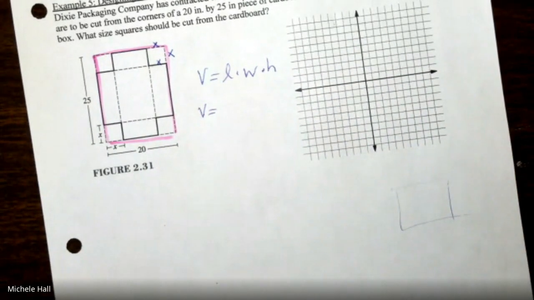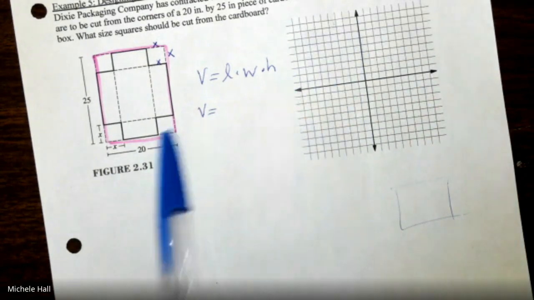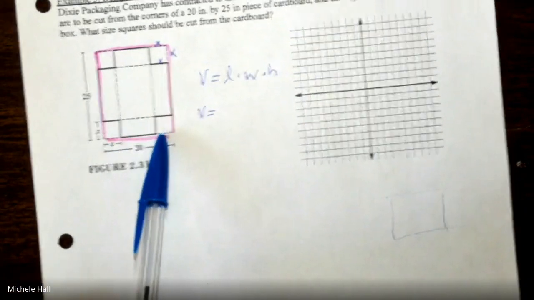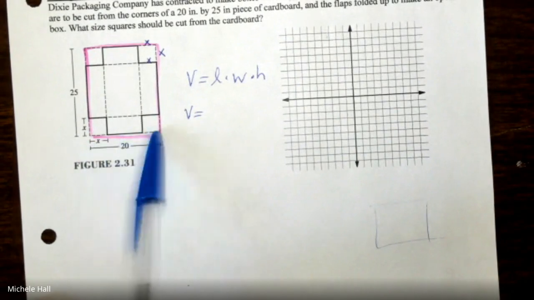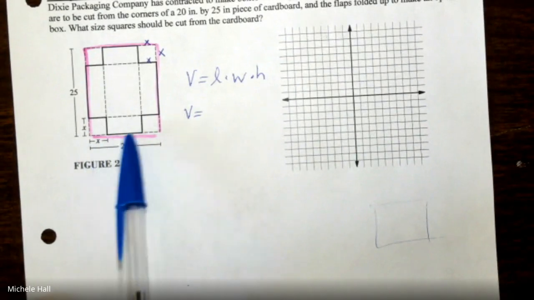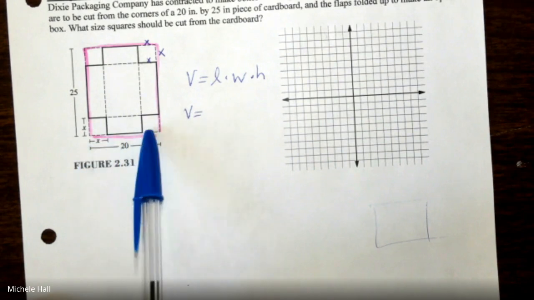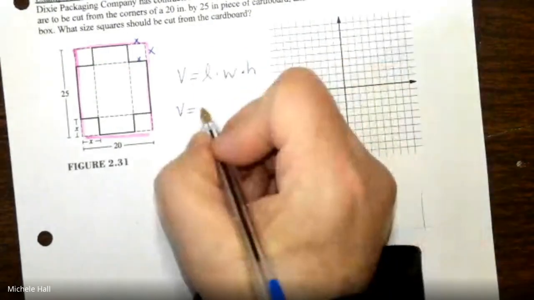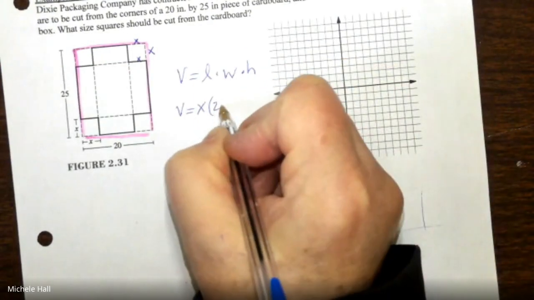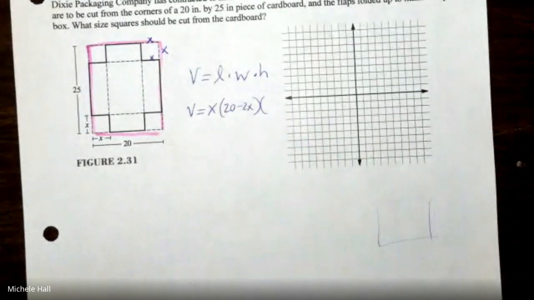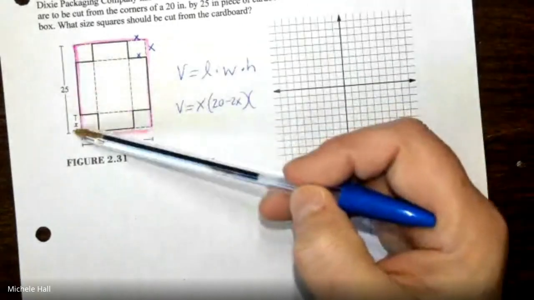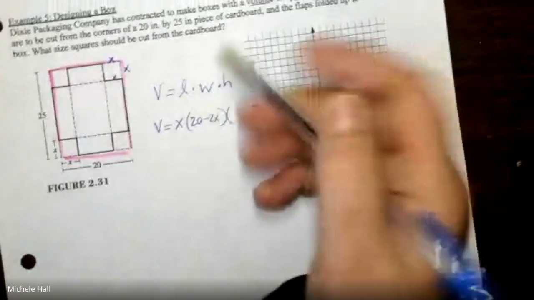And then what is the length and the width? I see that this side is 20. What is it actually going to be? Those x's won't be there. So that'll be 20 minus 1x, 2x. So 20 minus 2x. Put my x out front. For one side, it would be 20 minus 2x. And then for the other side, it would be 25 minus 2x.